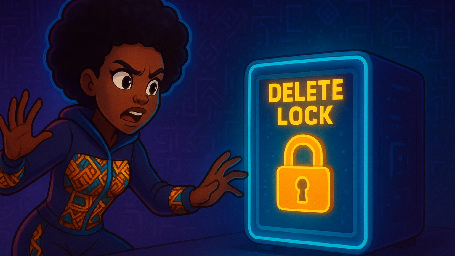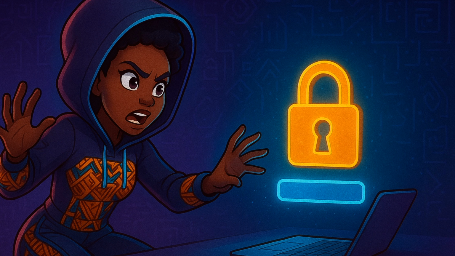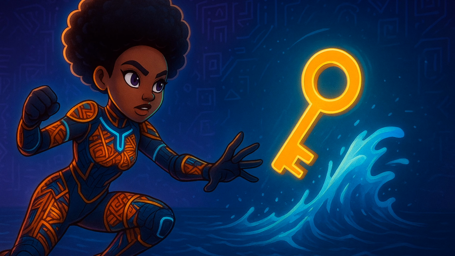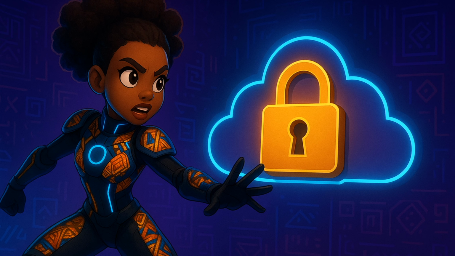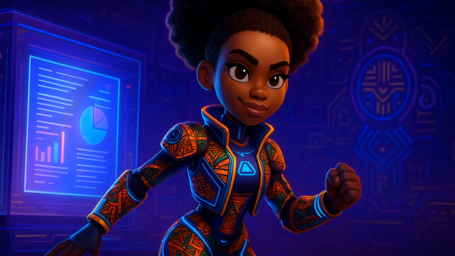Delete lock. This is like putting a padlock on your safe and throwing the key into the ocean. Even if someone has access, they can't delete what's inside. Delete lock ensures your data stays there, safe and untouchable, until you, the rightful owner, decide otherwise.